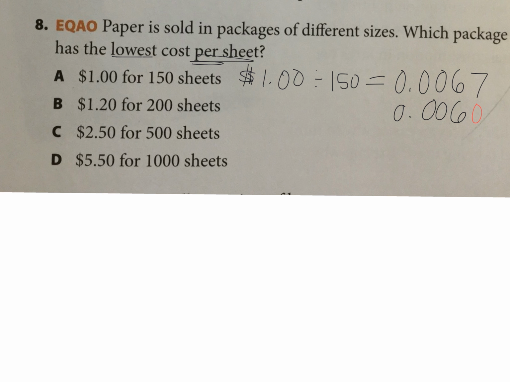What's C? 0.005. You could put a 0 just so they're all 4 decimal places. And then the last one, 5.5. 0.0055. So we can even just look at these numbers. We have 67, 60, 50, 55. Which one's the cheapest? C. Good. Excellent. C.